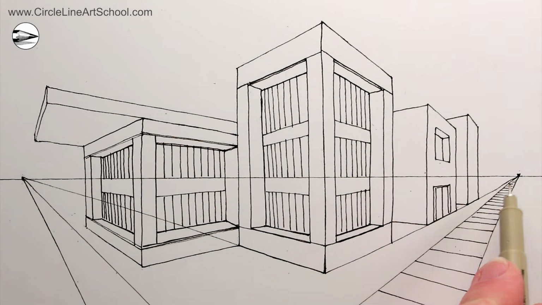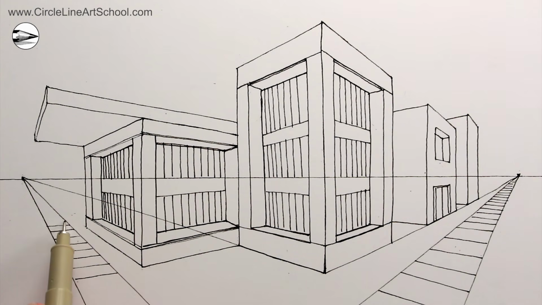And then we can repeat the process of placing paving slabs on the left pathway which goes to the left vanishing point. And for this, on the left pathway, the paving slab lines will go towards the right vanishing point.